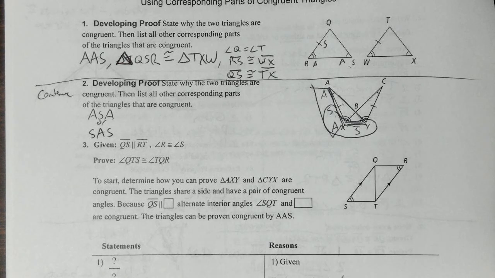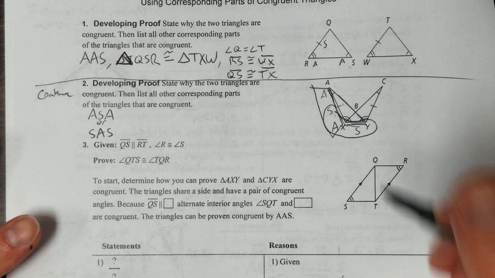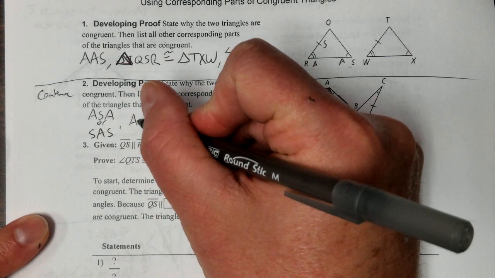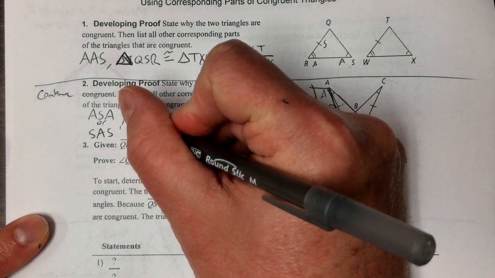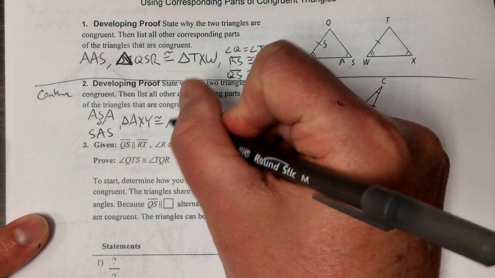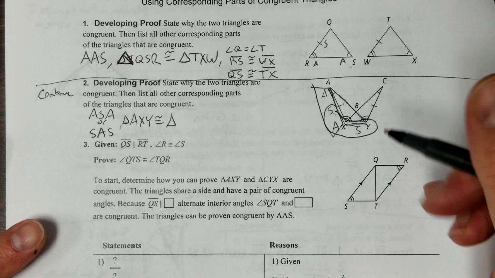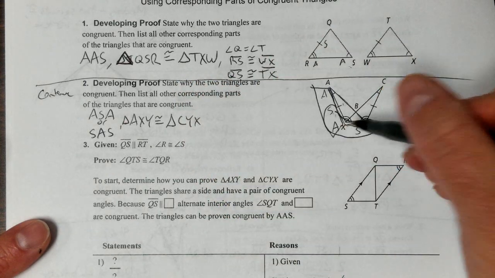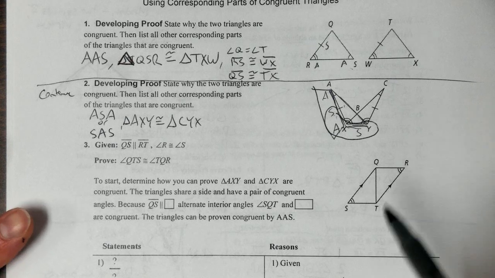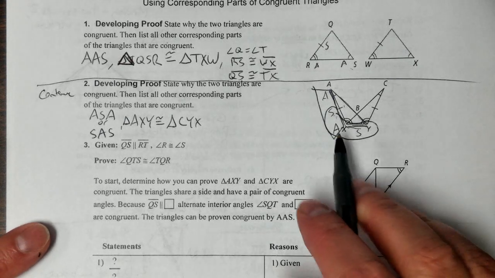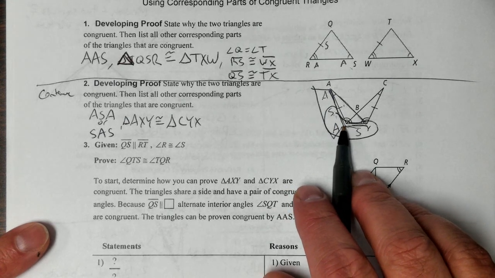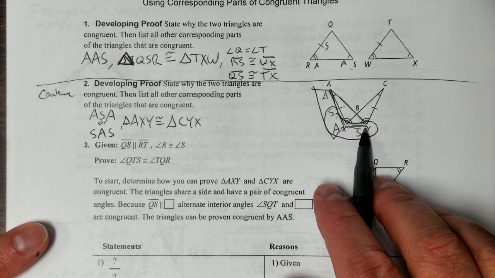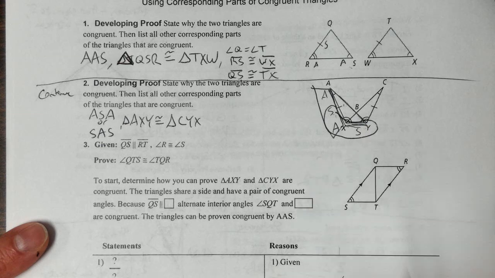Okay, the next part is we need to name our triangle, and we'll call it AXY. So triangle AXY congruent to triangle CYX. The reason why I have to order it like that is because on the left side, the X is the obtuse angle, but on the right side, the Y is the obtuse angle. So remember about your corresponding parts.